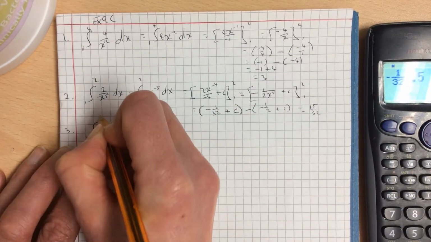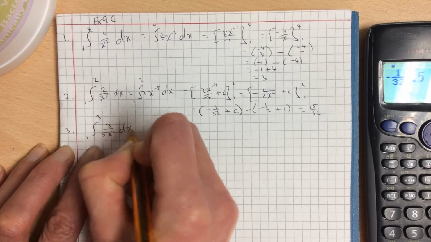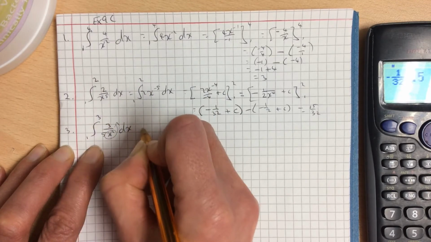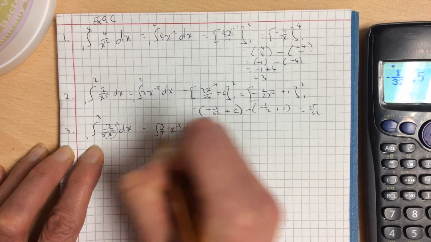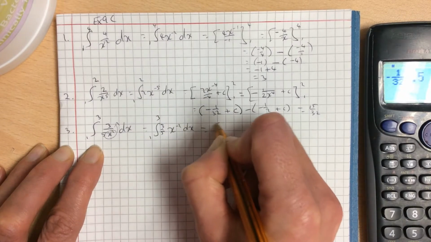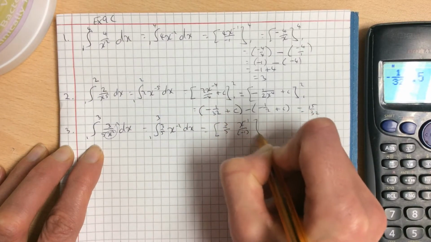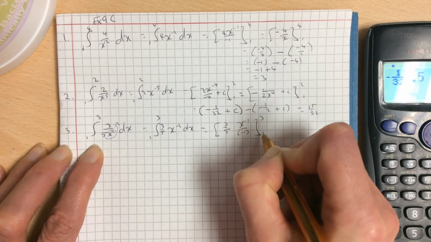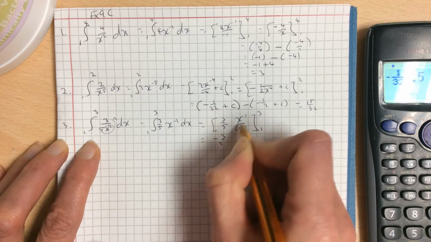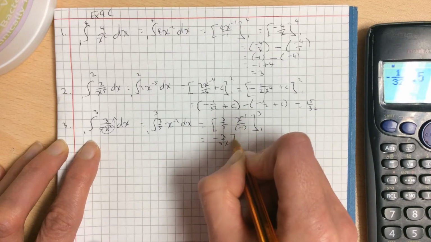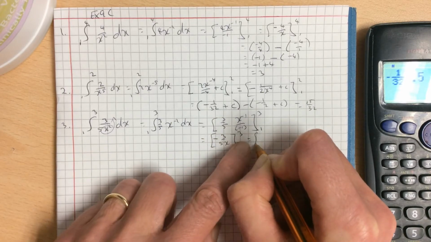Number 3, integral from 1 to 3 of 3 over 5 x squared dx. Move your x up, and it's just the x you're moving up. dx. Now I'm fit to integrate. 3 over 5, add 1, divide by it. Tidy that up, so it's minus, and your letter can go back in the bottom, the minus 1. Now I'm going to sub in my 3.